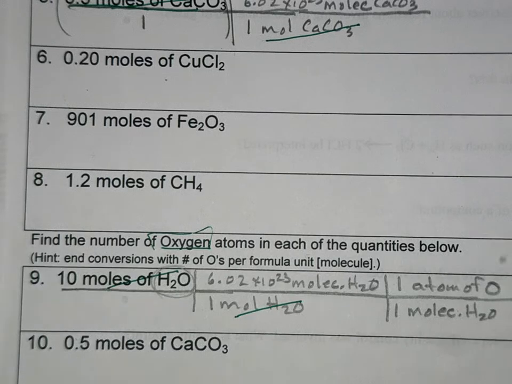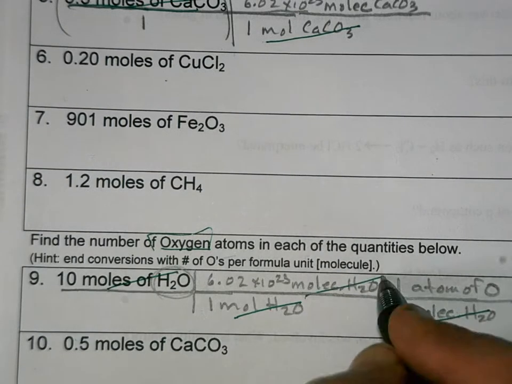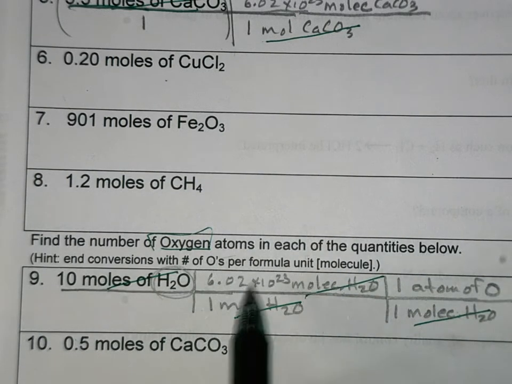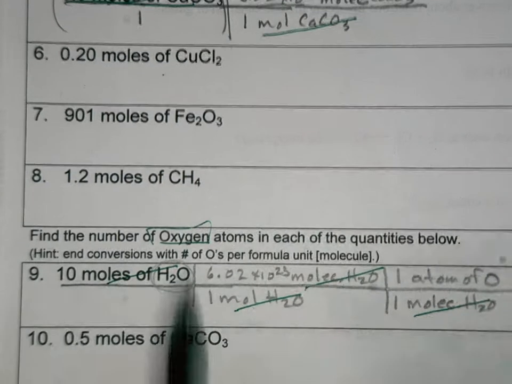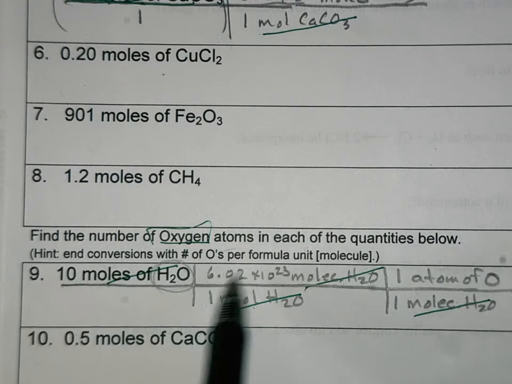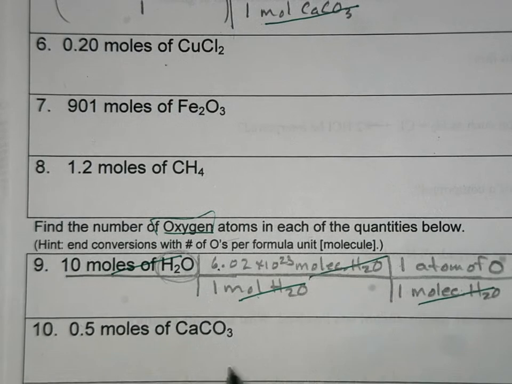Because that's what we're looking for, how many atoms of oxygen. So we can now cancel molecule of water with molecule of water. The only units we have left are atoms of oxygen. So now you're going to be doing 10 times 6.02 times 10 to the 23. You don't need to worry about anything else.